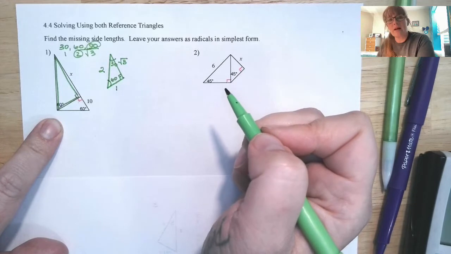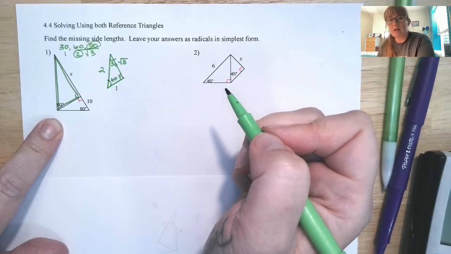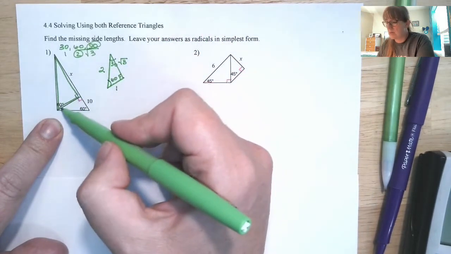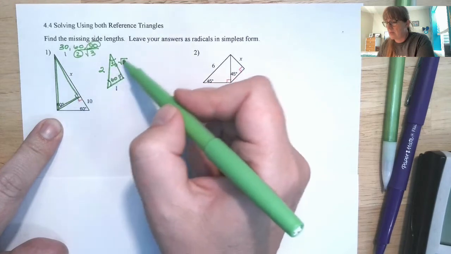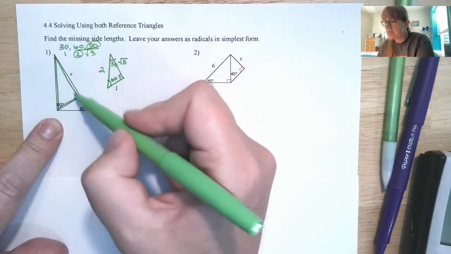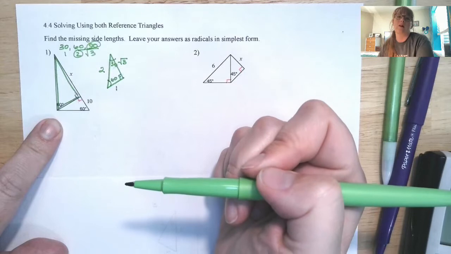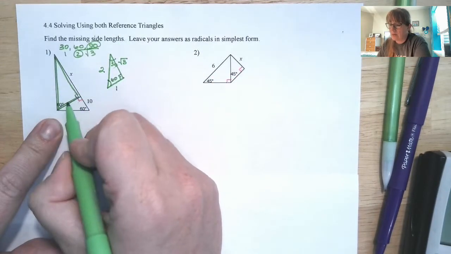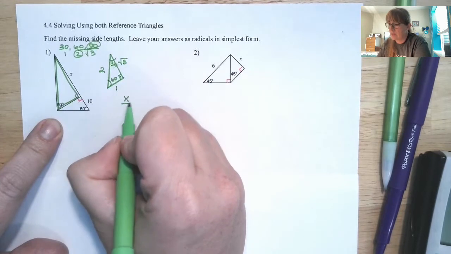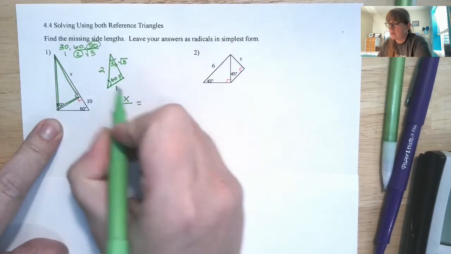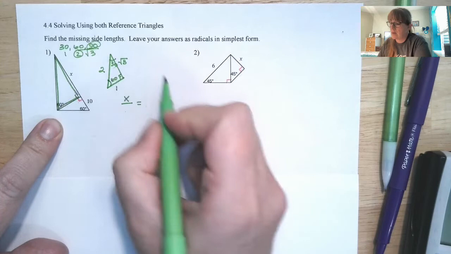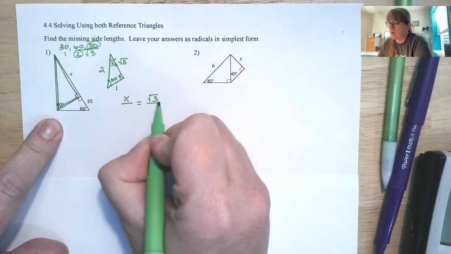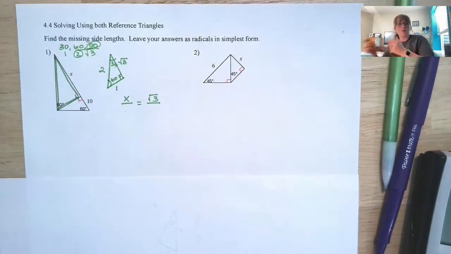If you look at this guy, we don't have anything else, right? We have an x. We don't know what this guy is, but we have all the sides over here. We need another side in order to fill this out, because we could do x over something equals radical 3 over whichever one we know. Okay, so looking at this, how could we figure out what we're talking about here?